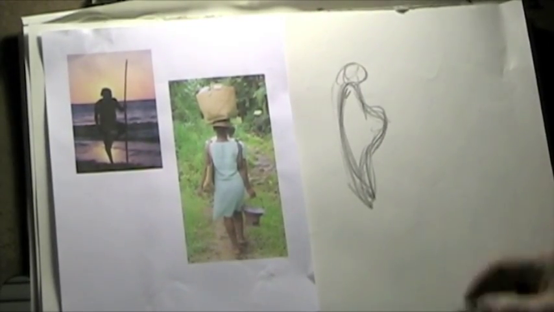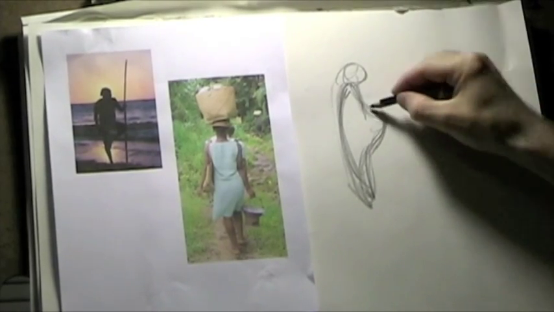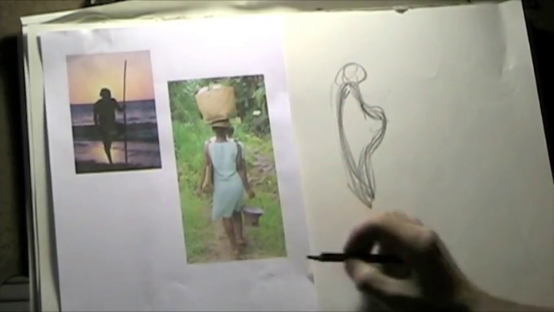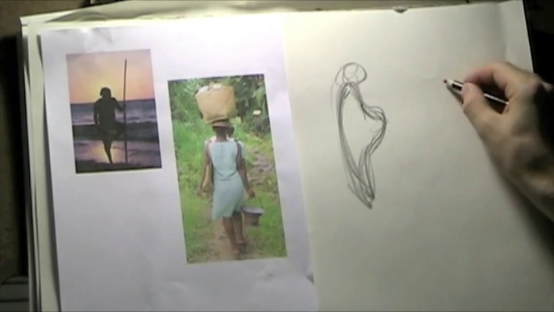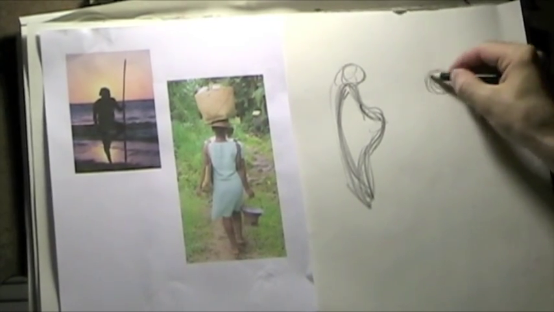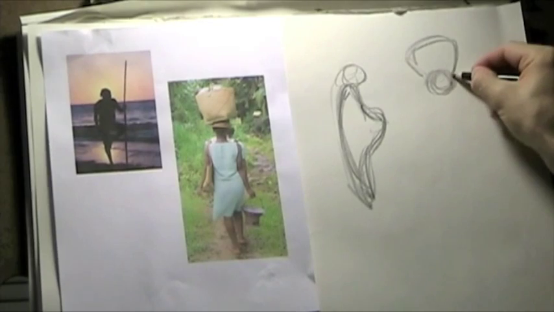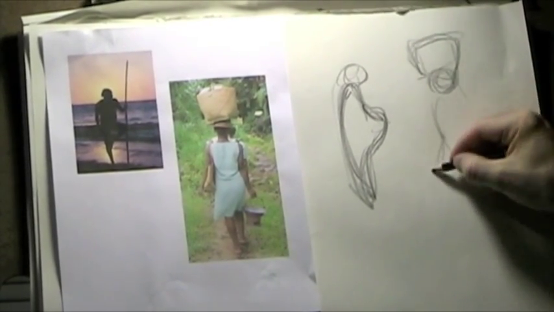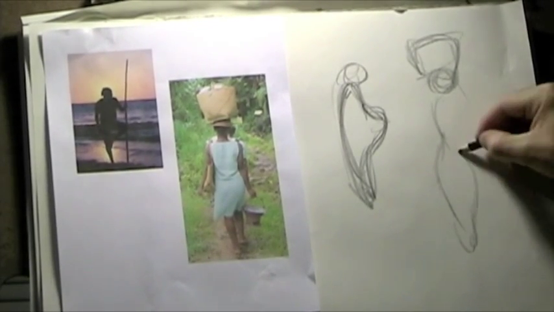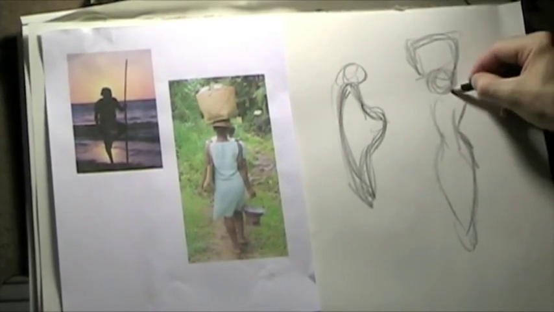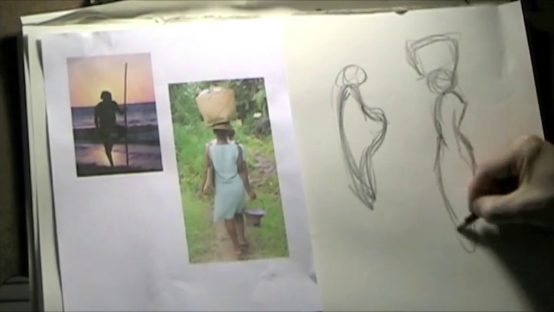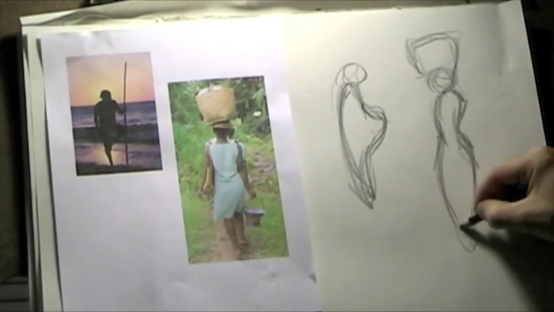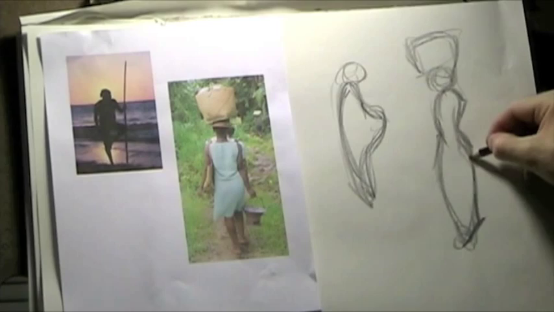Real loose with it. Alright. And then we have this woman. We'll even include her basket. Not being concerned about getting it perfect. Just getting the one shape. Making it all one thing.